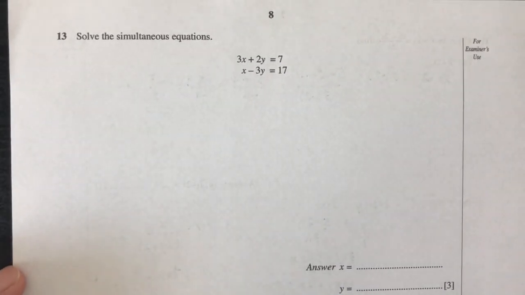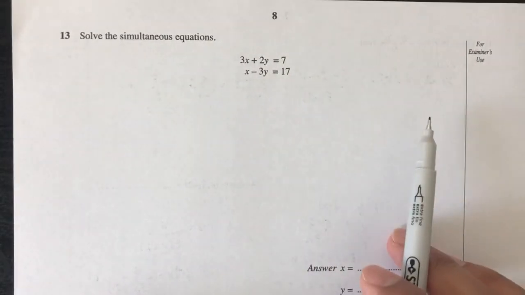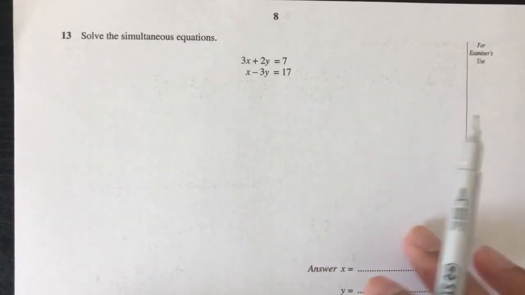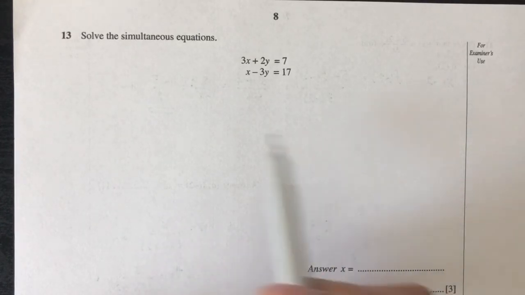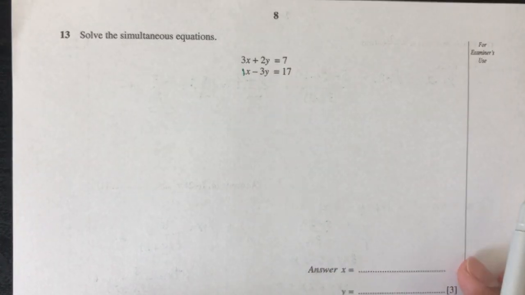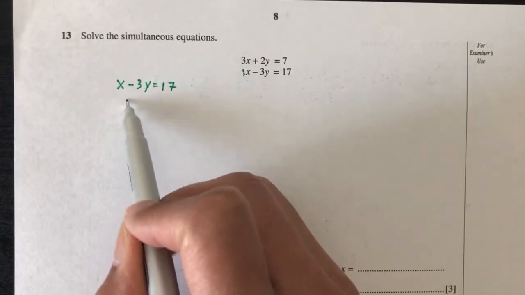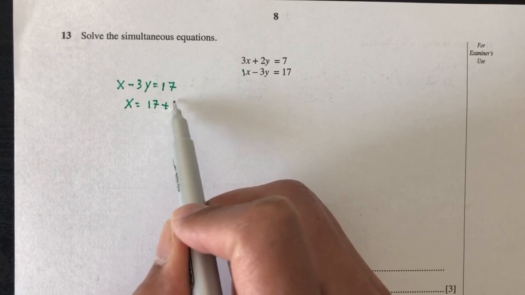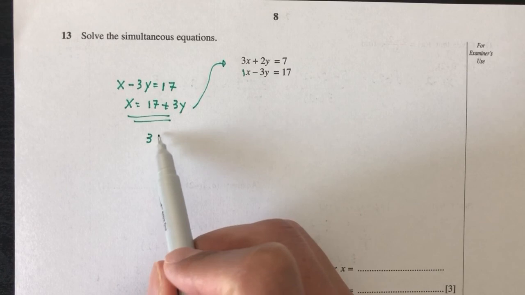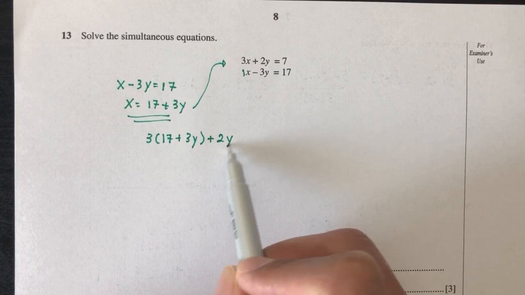Moving on to question number 13. So we have 3x plus 2y equal to 7, x minus 3y equal to 17. In this question you can use two methods. One is elimination and the other one is substitution. As I can see, I have 1 as a coefficient of x, so I will use the method of substitution. I know that x minus 3y equal to 17, which means x equal to 17 plus 3y. Now we replace this in the first equation. So 3 times 17 plus 3y, plus 2y equal to 7.